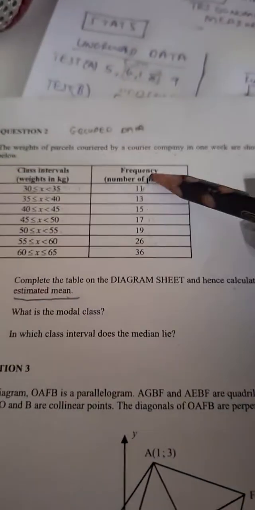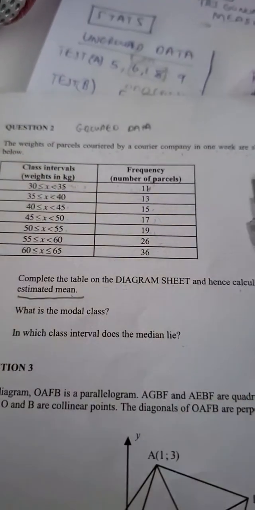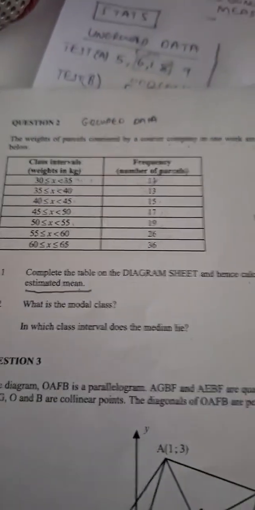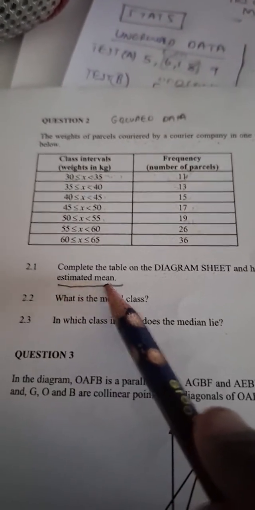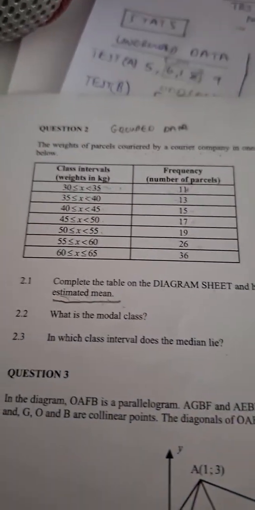We have generalized that between 30 and 35 there are 11 of them, and we don't know the actual values for the 11, if that makes sense. So when we calculate the mean, we are dealing with an approximation, something close to what the actual mean would be. That's why we call it the estimated mean.